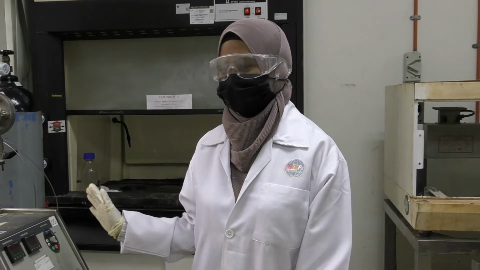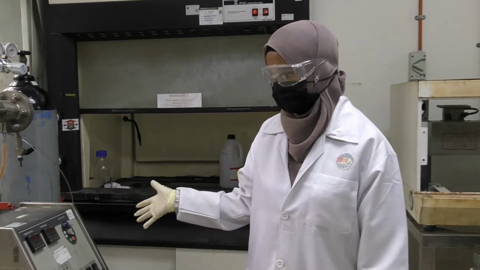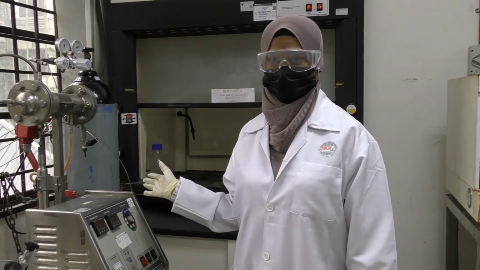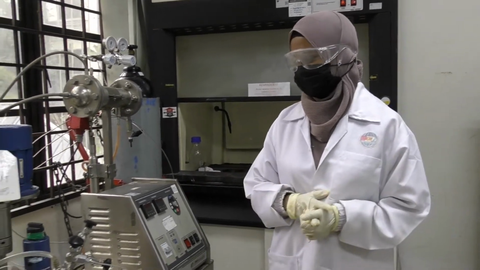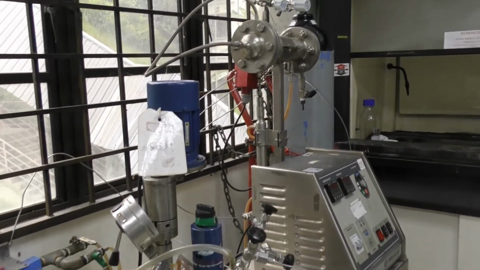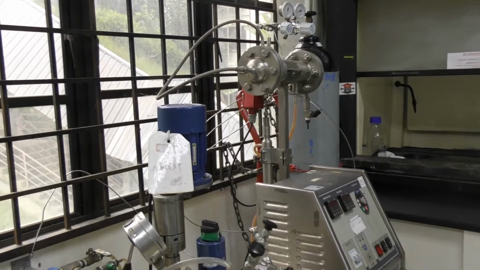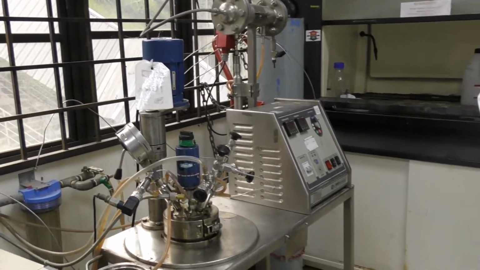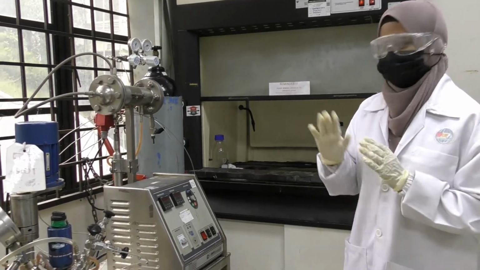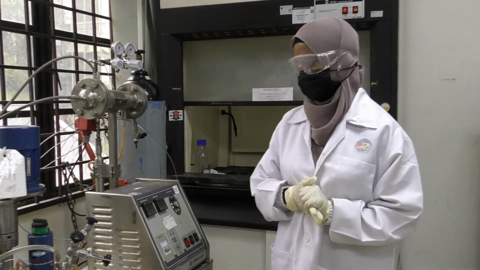So I'm going to explain about this reactor. Here we have a high pressure reactor which is used for the liquefaction process. Currently for my research, I am doing liquefaction of plastic into valuable liquid product. Previously they have used this for liquefaction of rubber as well. So that is basically in general what this equipment is about.